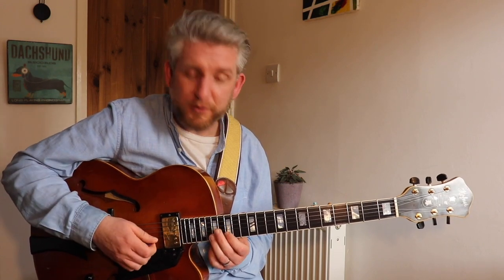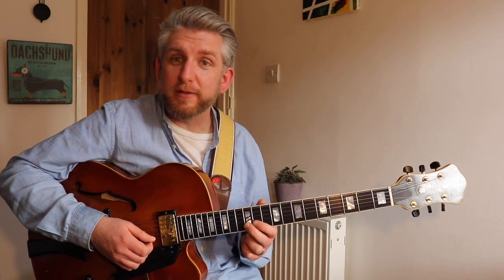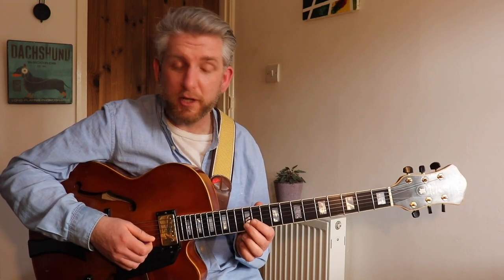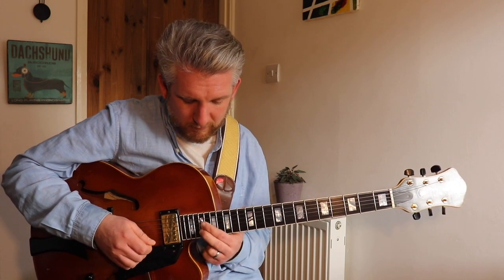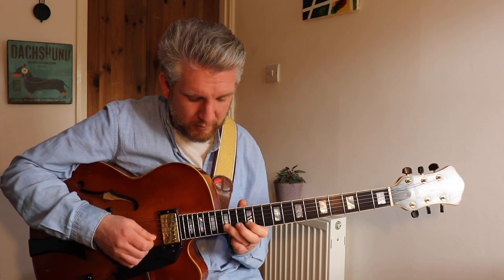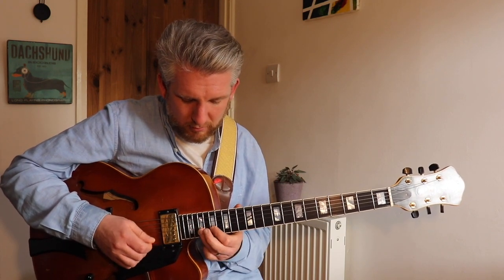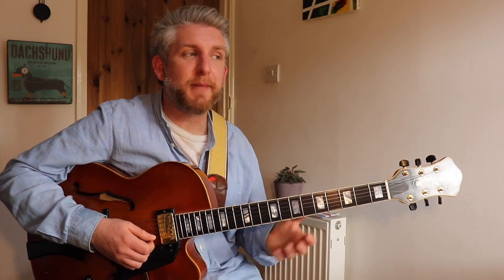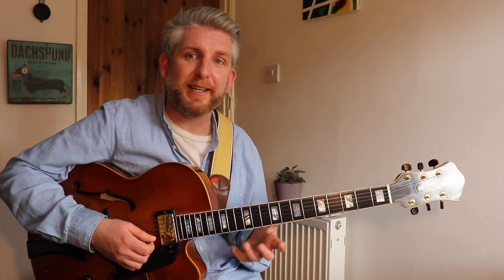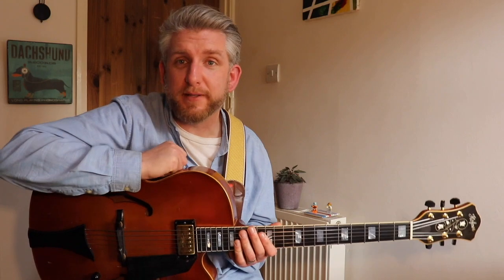And also make sure that you practice legato exercises as well. So take your minor pentatonic scale and practice using legato techniques between each note. So sliding. And also hammer-ons. And then do that across every single string, just to make sure that you've got that technique down in order to be able to use it in your improvisation. Okay, let's move on to the next 4 bars.